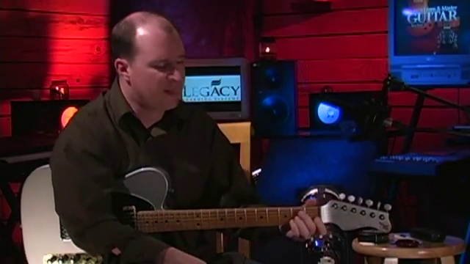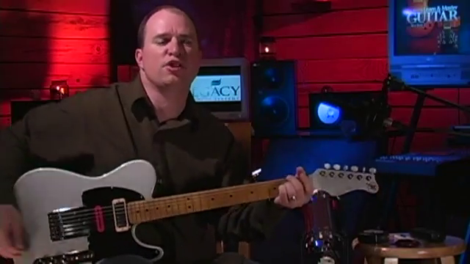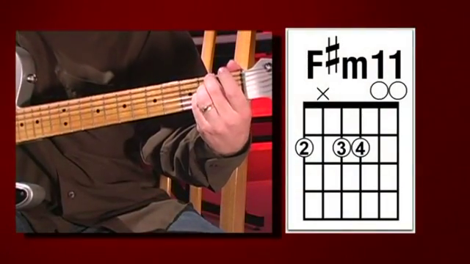It just repeats. If I keep going up the major scale, 1, 2, 3, 4, 5, 6, 7, 8, I hit the octave, 9, 10, 11, it goes up to actually the 4th degree of the scale, which is the same as the 11th degree, which is the same as the 4th. Don't get too lost in that. We'll learn more about that later. But we're going to start off with an open F sharp minor 11th.